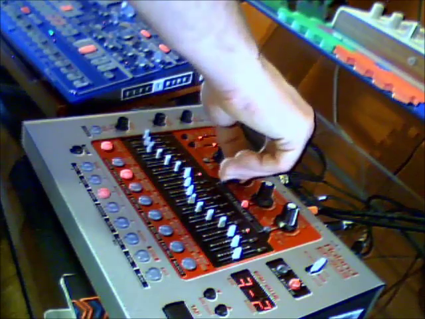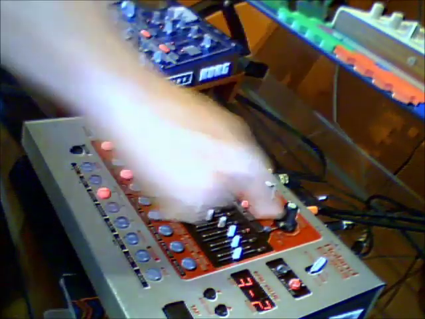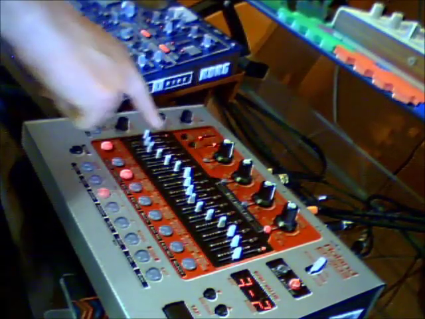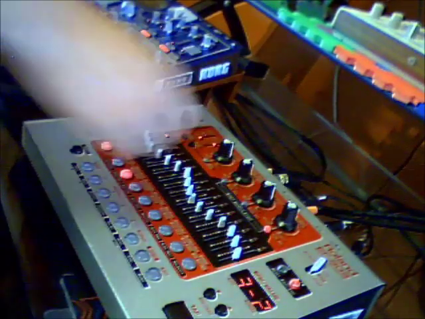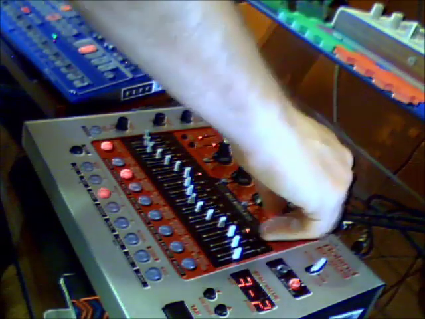Ring mod. I actually like this one. You can also see they've got the sequencer set to randomize. I forget if you noticed, but on one of these it will actually chase back and forth.